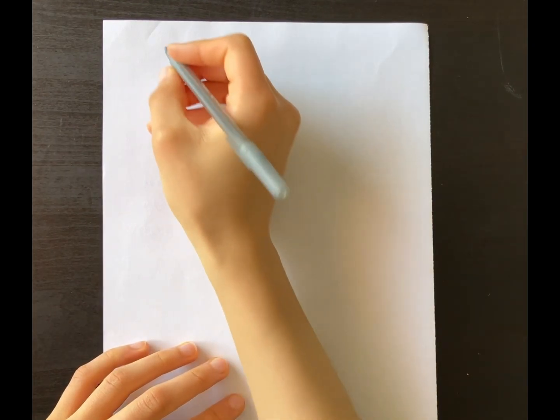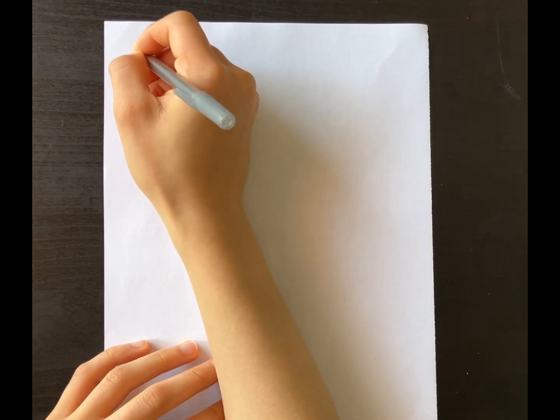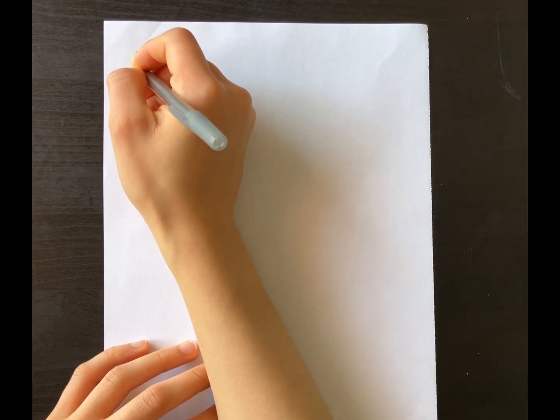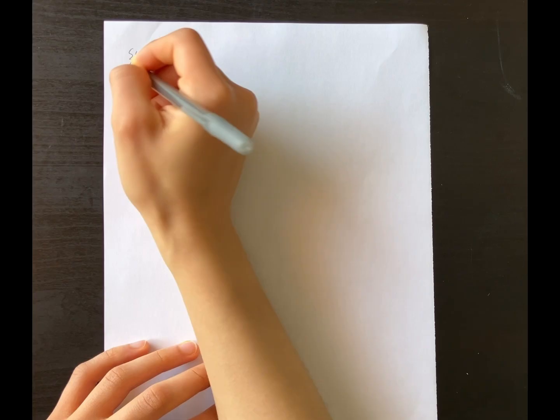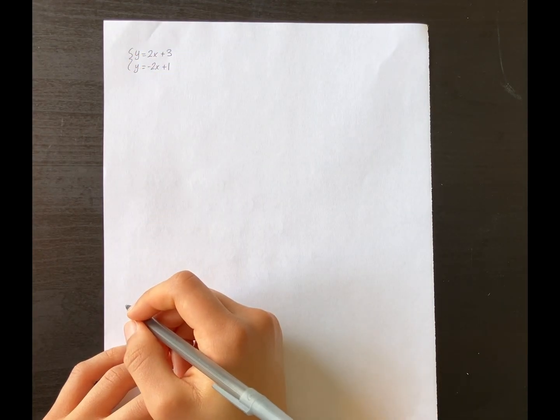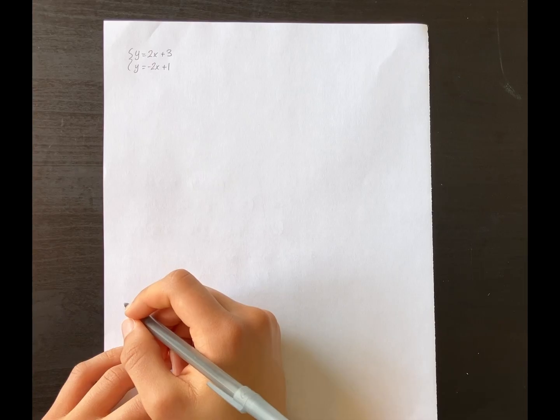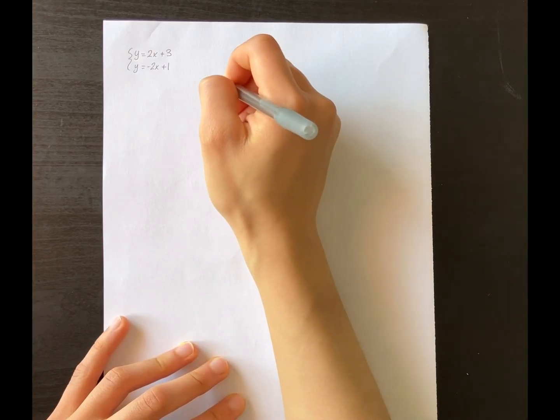Let's review how to solve systems of equations. So we're going to use one system and go through all three methods with the one system. We have y equals 2x plus 3 and y equals negative 2x plus 1. We want to solve this system, which means we want to find the one point where these two lines cross. So to solve by graphing, we'll do that first.